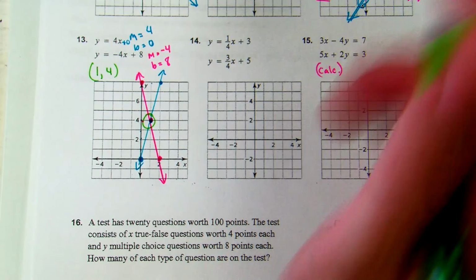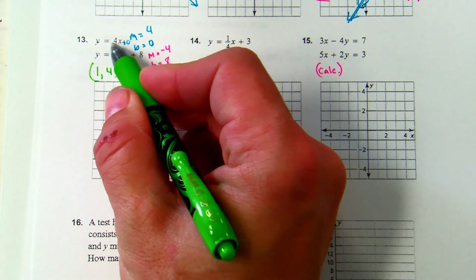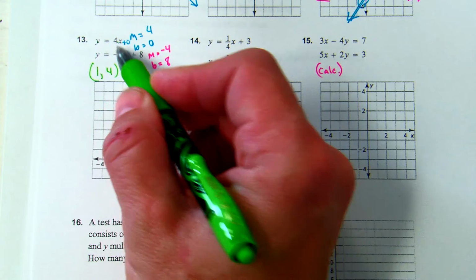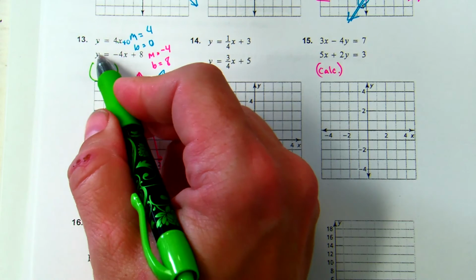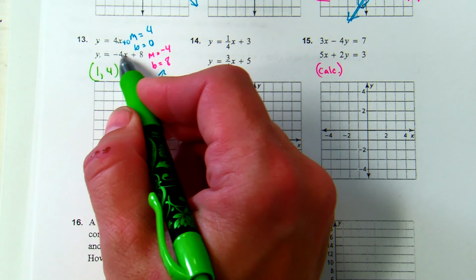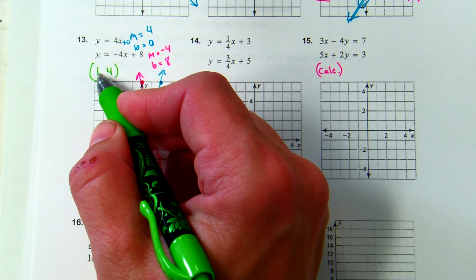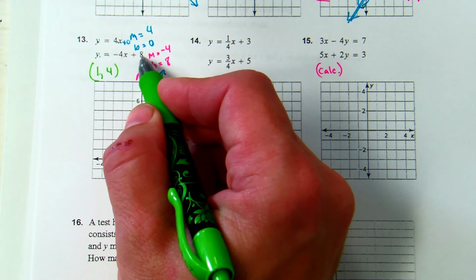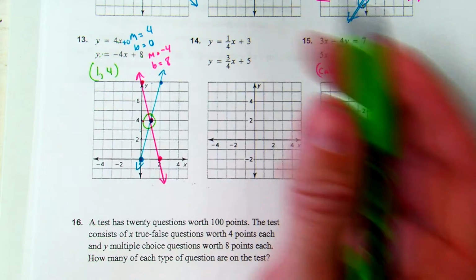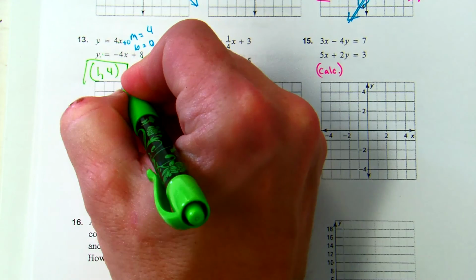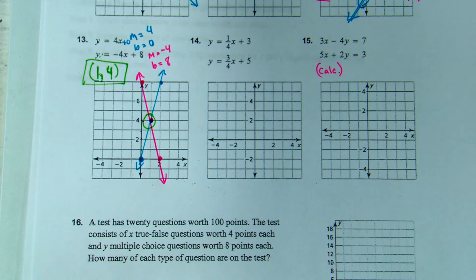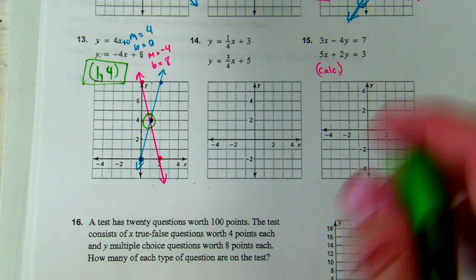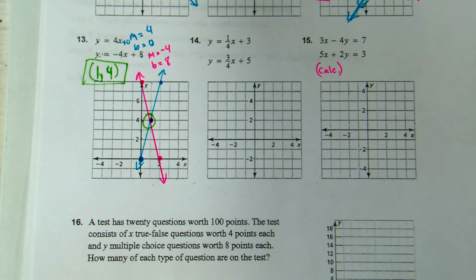And we can go back and test that, obviously. If y is 4 and we multiply 4 times 1, we end up with 4 on both sides. If y is 4, then negative 4 times 1 is a negative 4. Negative 4 plus 8 is a positive 4, and positive 4 equals positive 4, so it checks out. This is our solution to this system of equations. Okay, on to the next one.